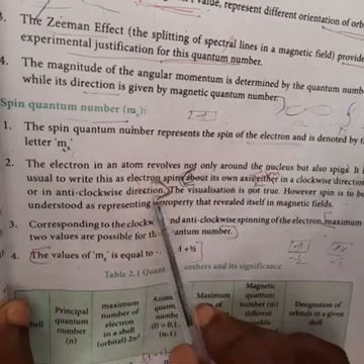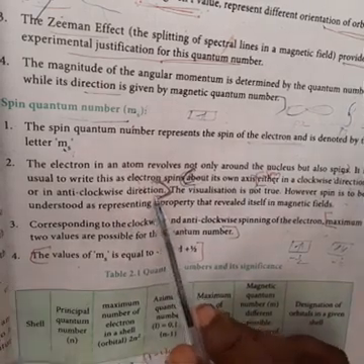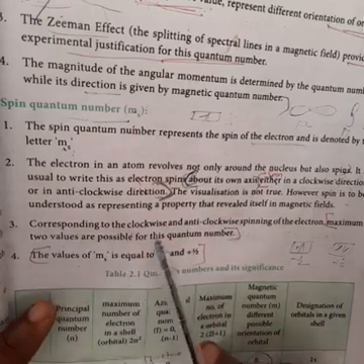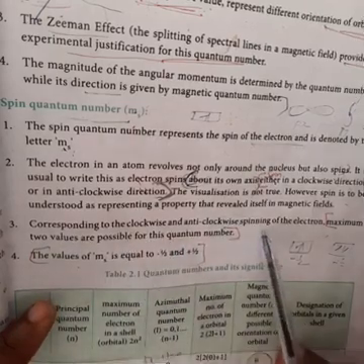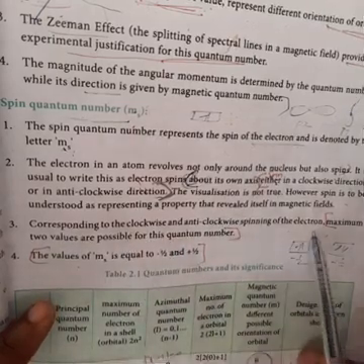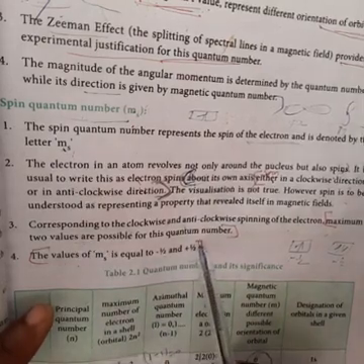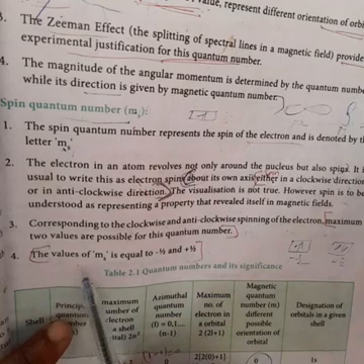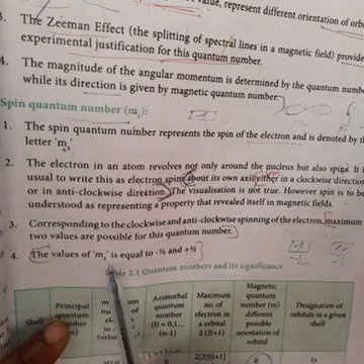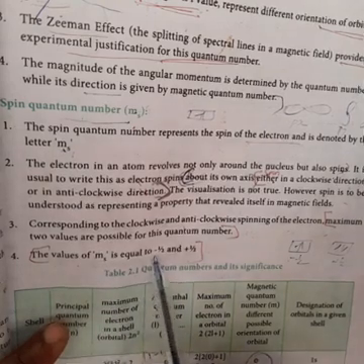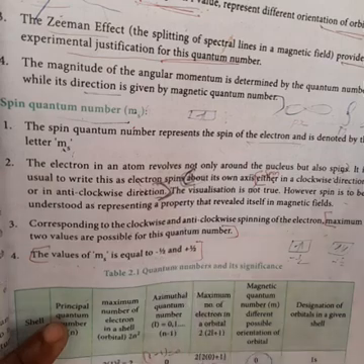Three points are enough. And third point, corresponding to the clockwise and anti-clockwise spinning of the electron, a maximum of 2 values are possible for this quantum number. Fourth point, the values of ms are minus half and plus half. Okay.